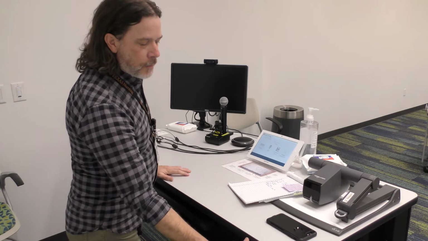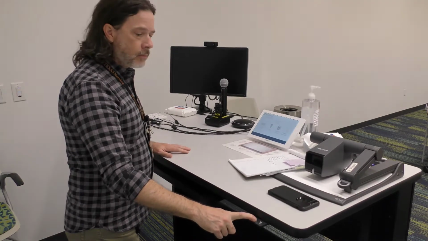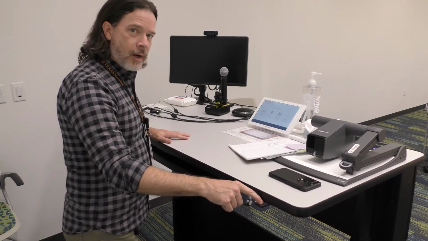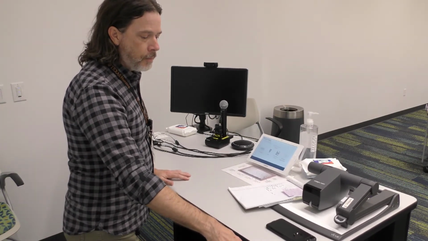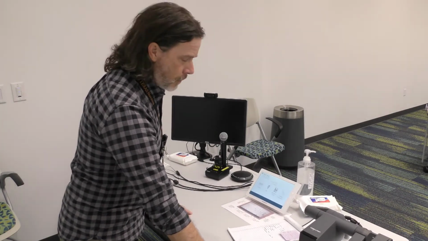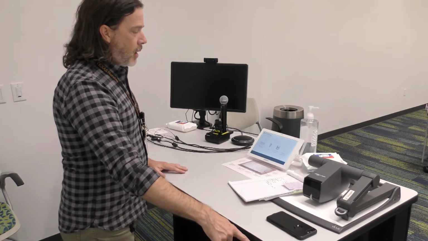On this desk, on the lower right-hand corner, there are two arrows, an up arrow and a down arrow. When I press the up arrow, the desk goes up pretty high. When I press the down arrow, the desk goes down. You can lower it probably lower than you would ever need it to go, and you can raise it probably higher than you would ever need it to be as well.